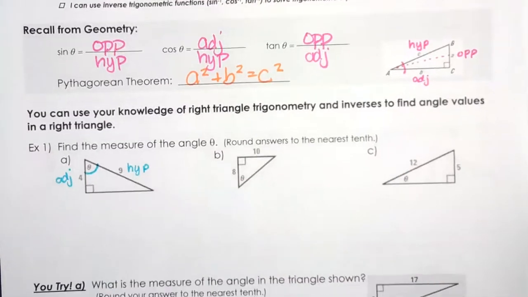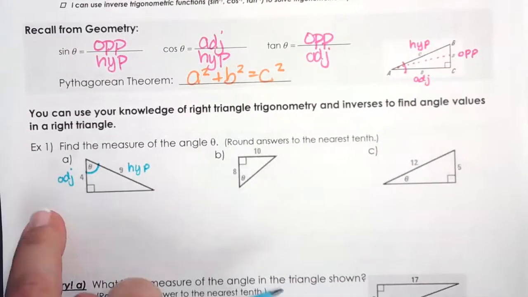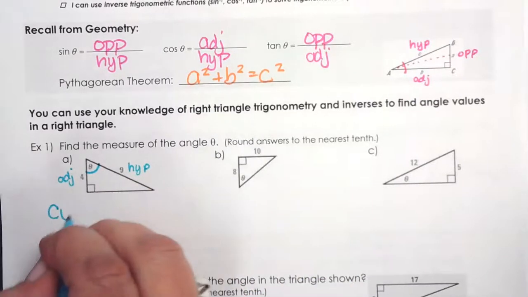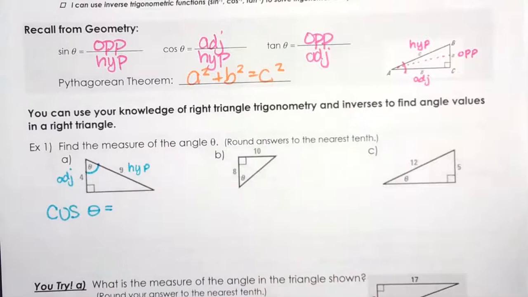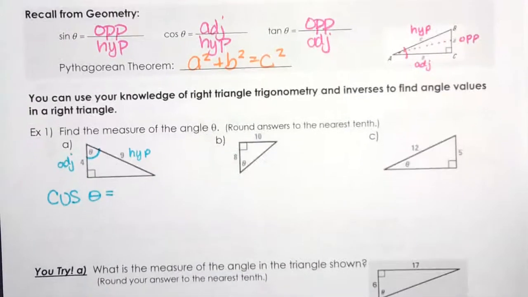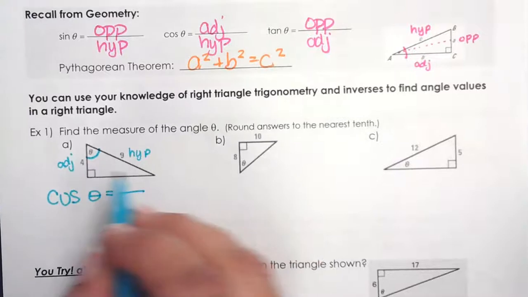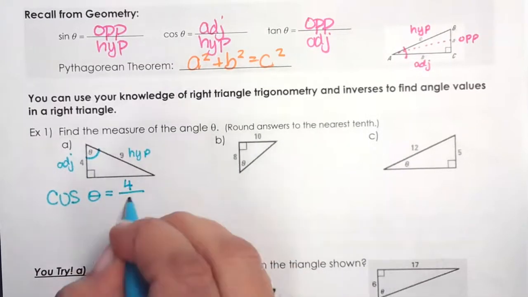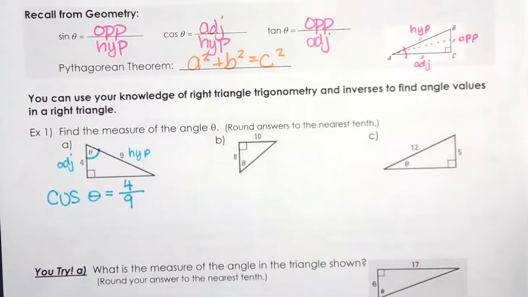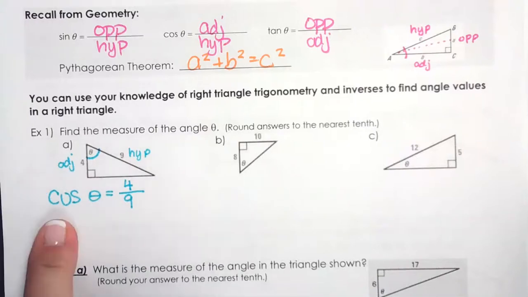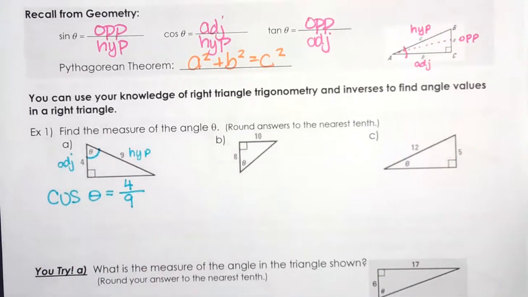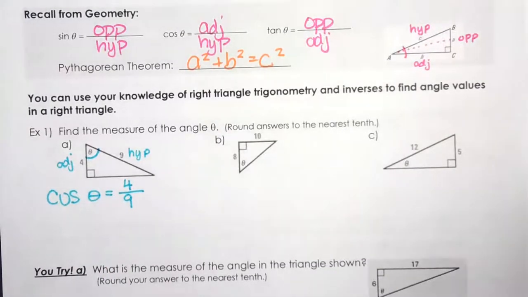What's the trig function that we use when we know adjacent and hypotenuse? Cosine. So we're going to say the cosine of theta, theta just represents our angle, equals the adjacent, which is 4, over the hypotenuse, which is 9. Now we're not taking the cosine of 4/9. We want the cosine of theta to give us 4/9. So really, when we solve for something, we want to do inverse operations, right? The inverse of addition is subtraction. The inverse of multiplication is division.